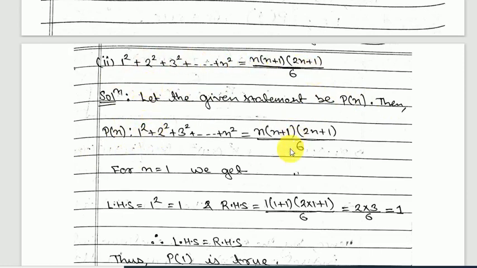Now for n equal to 1, wherever you see a term which involves n, you replace n by 1. On the left hand side you get n square, that means 1 square equal to 1. On the right hand side you replace all n by 1 and calculate, and again you get 1. So clearly we can see that left hand side is equal to right hand side.